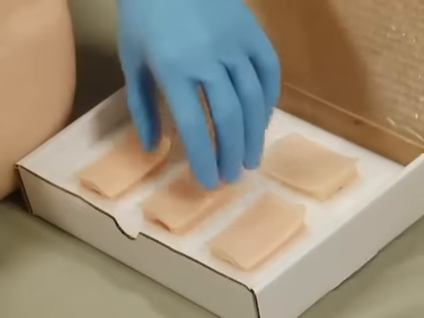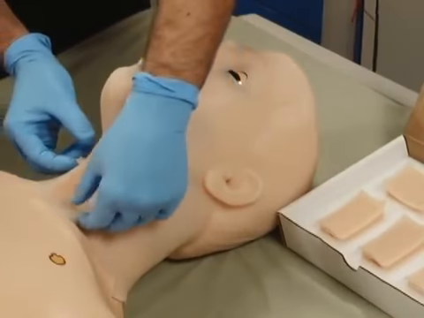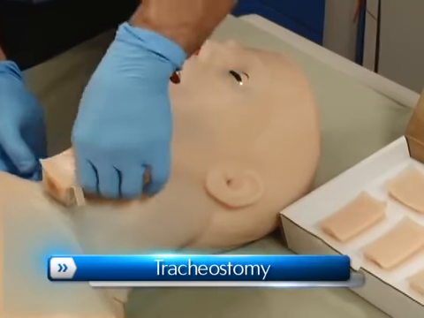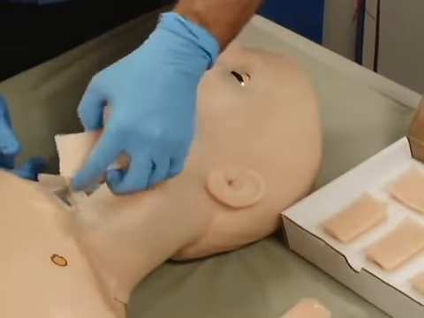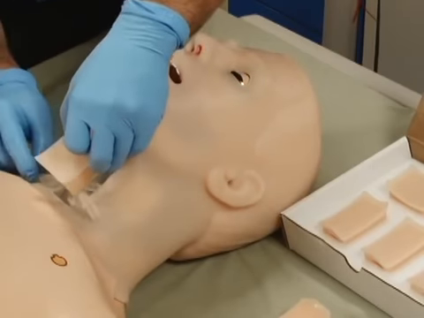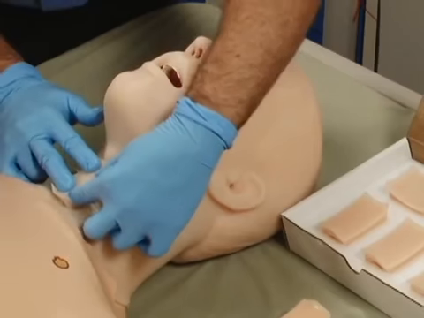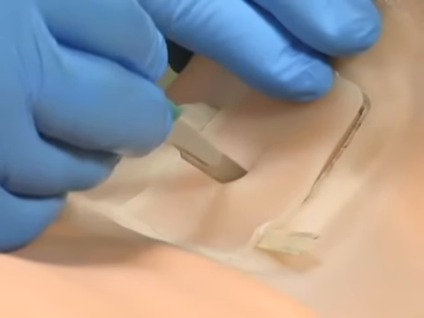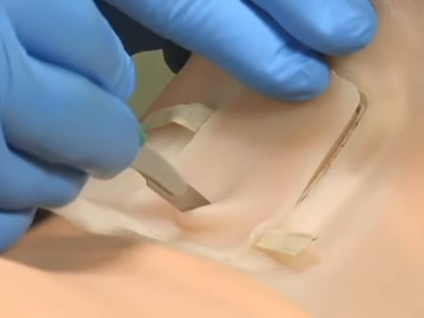HAL comes with 5 disposable realistic surgical tracheas for performing tracheostomy or needle cricothyrotomy exercises. Remember to replace the built-in trachea with one of the disposable tracheas before doing any tracheal surgical procedures. For demonstration purposes, a tracheostomy tube will be surgically placed into the trachea.